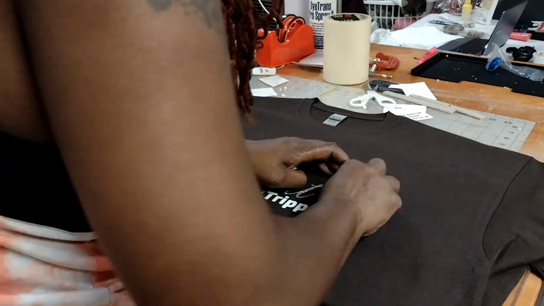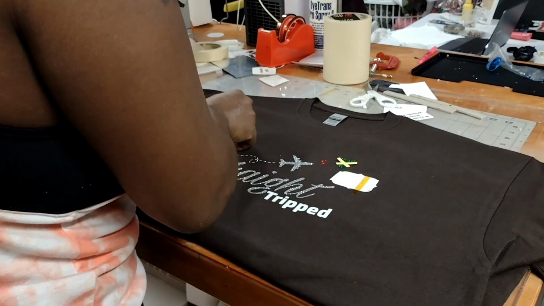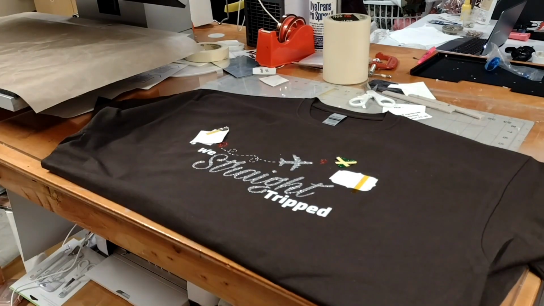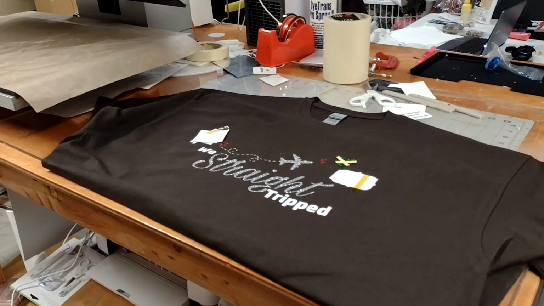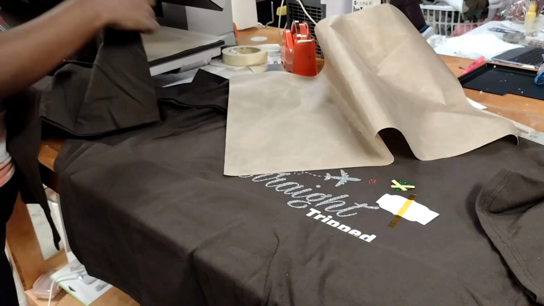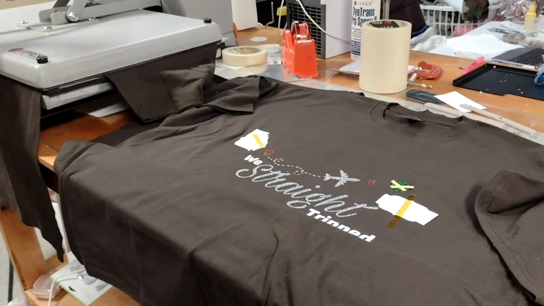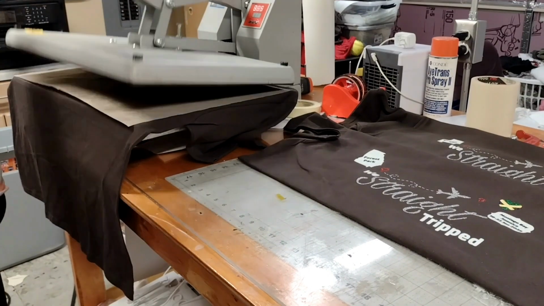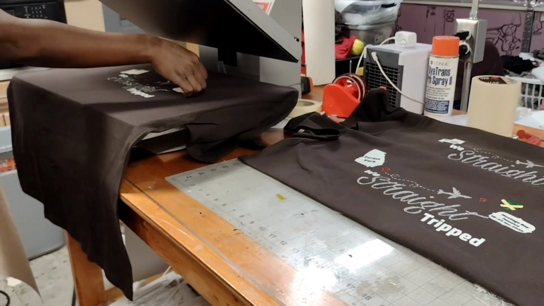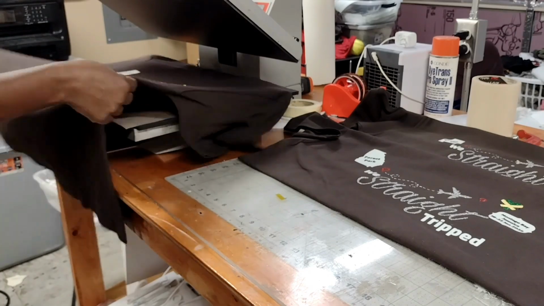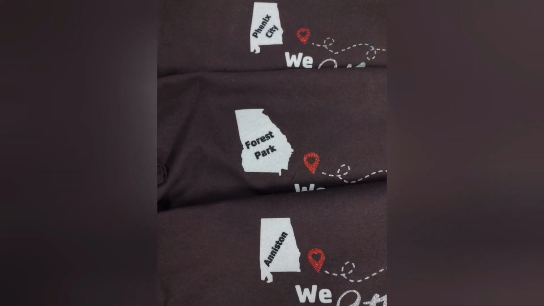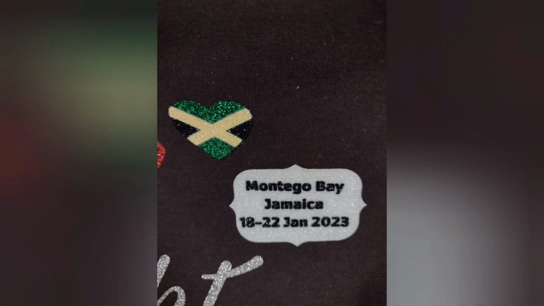Now I decided to add a different element to the design. So I added a little bit of sublimation on the white glitter. I wanted to tell when we went to Montego Bay and where we were coming from. So I did add some elements of sublimation onto the white glitter. And here's the final product. That's the shirt. We straight tripped.